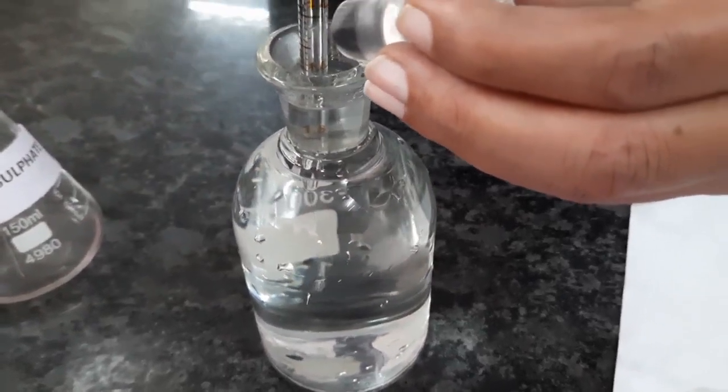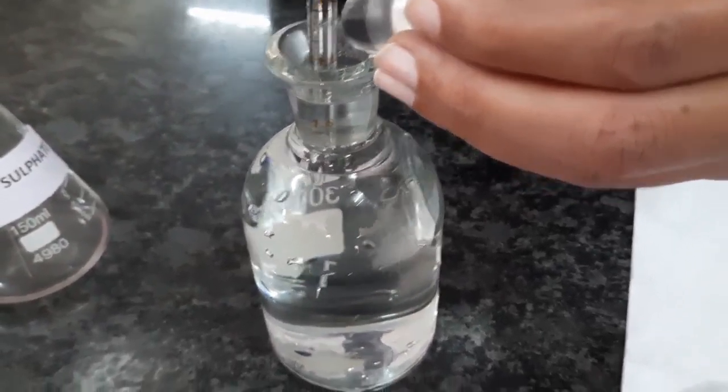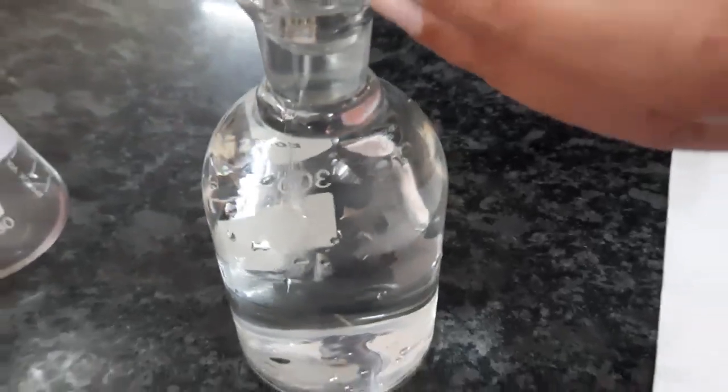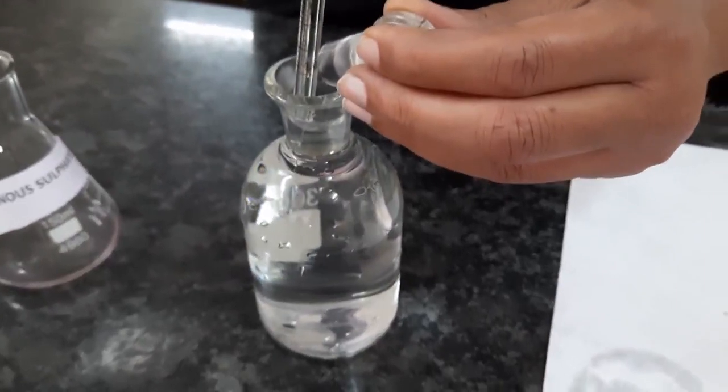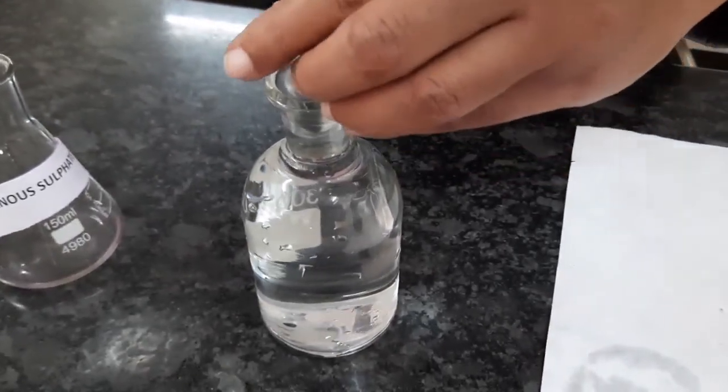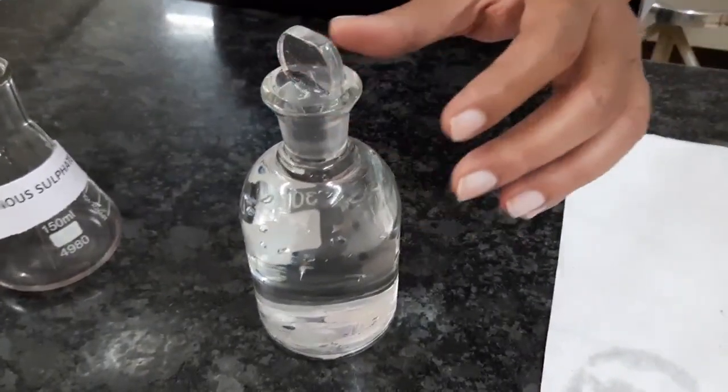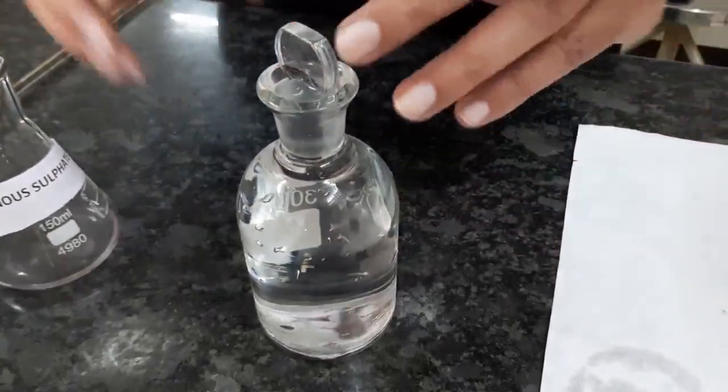Once you ensure that the whole of the solution has gone in, you can take out the pipette and immediately stopper it back. The excess water has to be put out.